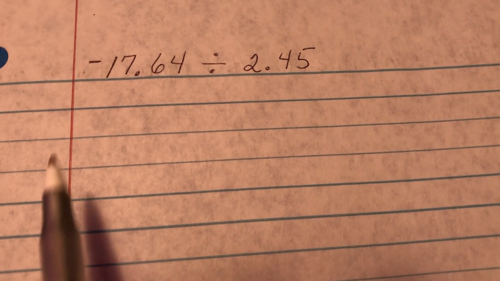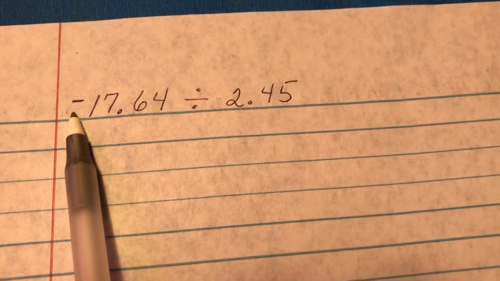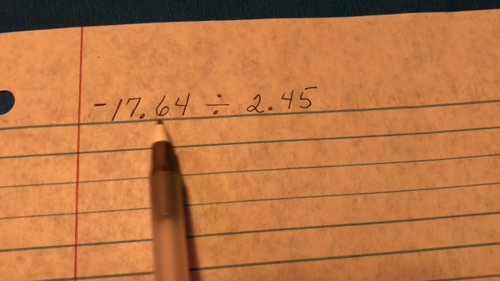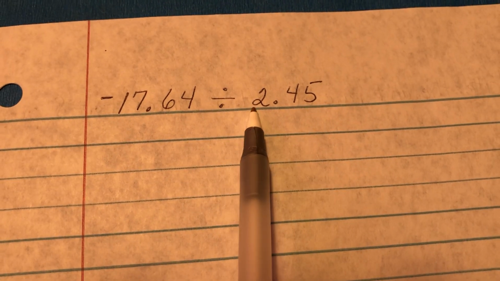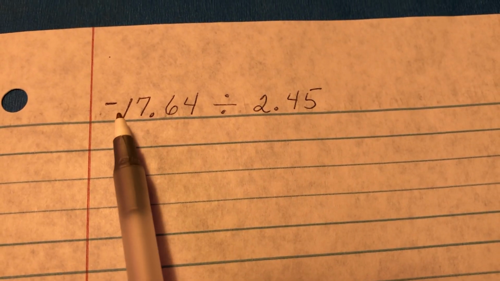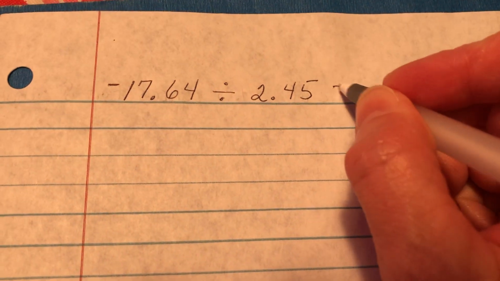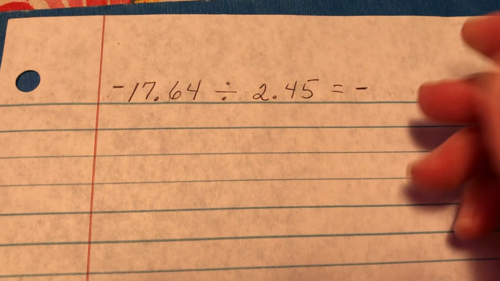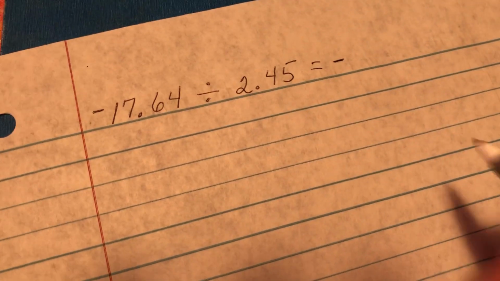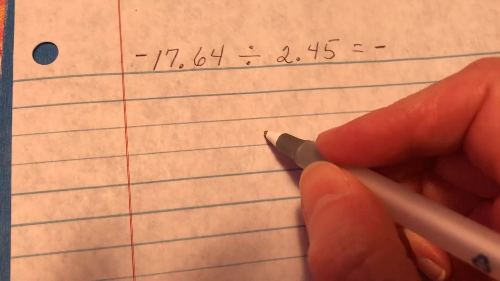In the review for the final exam, if you have a problem like negative 17.64 divided by 2.45, the first thing you will notice is that a negative divided by a positive should be a negative. So I'm going to put that down so I don't forget it. Then I'm going to do the long division.